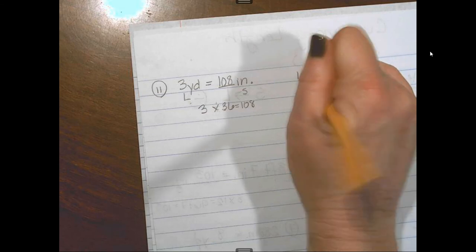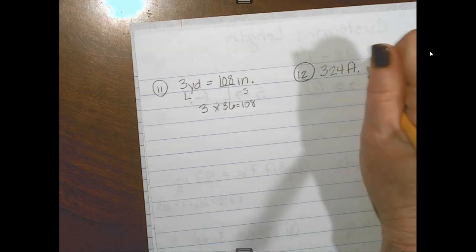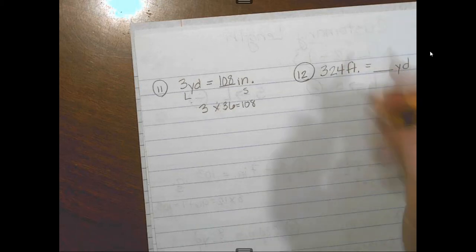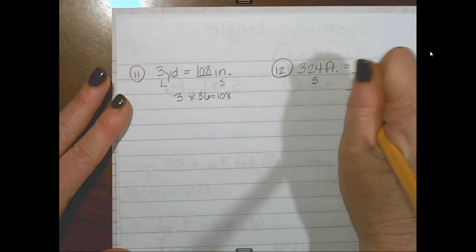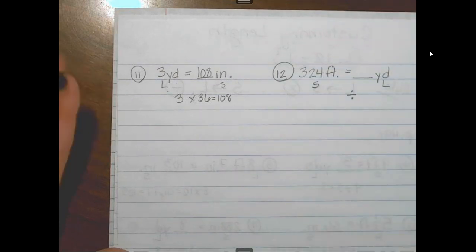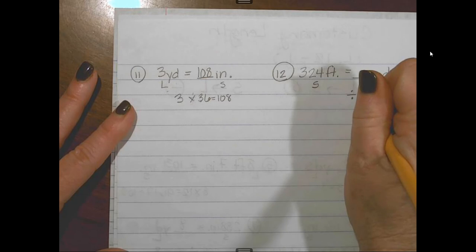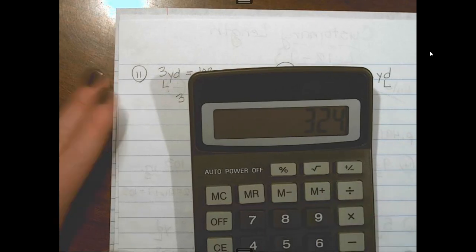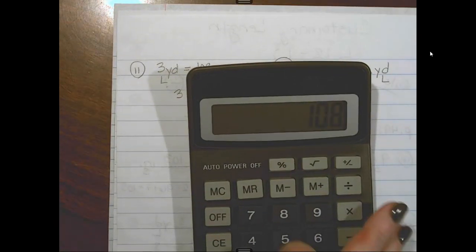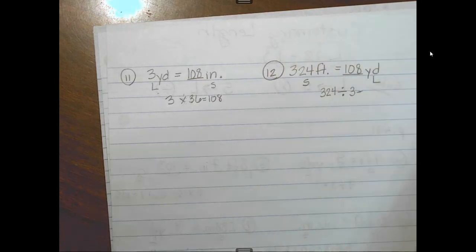All right, number 12. We are moving from 324 feet, and we want to find what is equivalent to that in yards. So 1 foot is smaller and shorter in distance than a yard. So we're going from smaller to larger, so we're going to be using division. There are 3 feet in a yard, so my unit rate is 3 feet per yard. I'm going to divide, and I have 324. If I take my calculator, 324 divided by 3, I get 108. There's no decimal remainder there, so I'm just going to write my answer, 108.